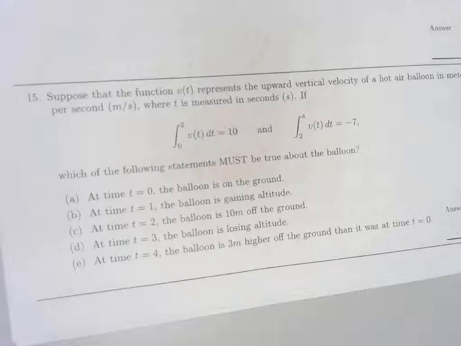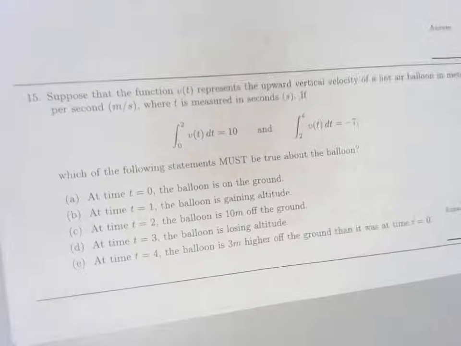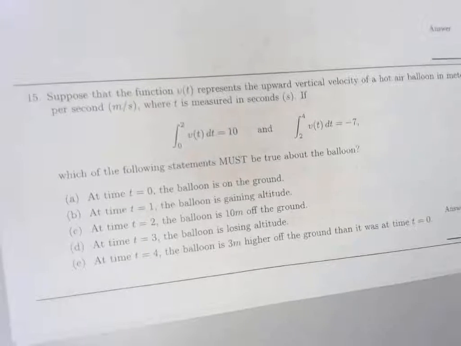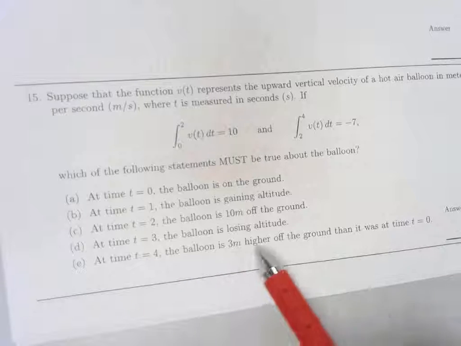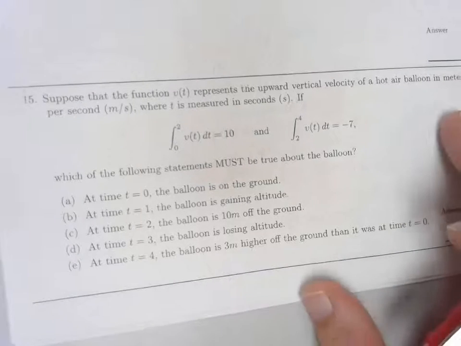If the integral from 0 to 2 of the velocity is 10, and the integral from 2 to 4 of the velocity is -7, which of the following statements must be true about the balloon? At time t equals 0, the balloon is on the ground. At time t equals 1, the balloon is gaining altitude. At time t equals 2, the balloon is 10 meters off the ground. At t equals 3, the balloon is losing altitude. At t equals 4, the balloon is 3 meters higher off the ground than it was at time t equals 0.